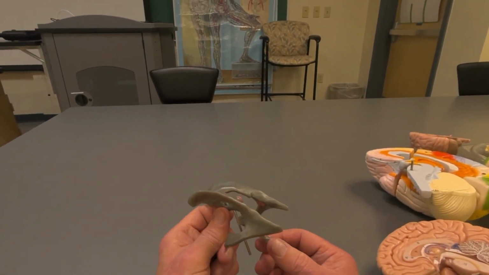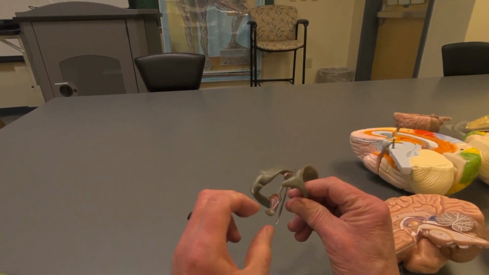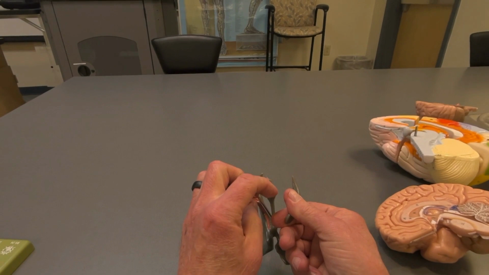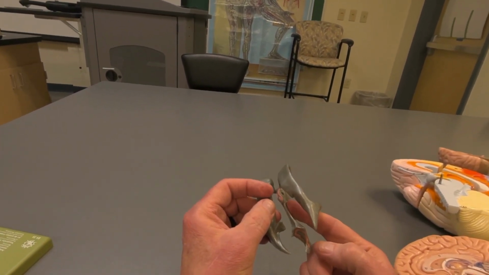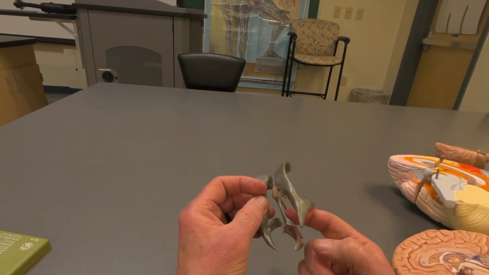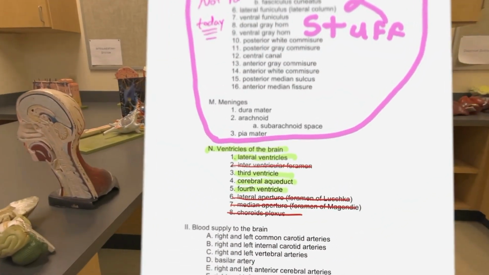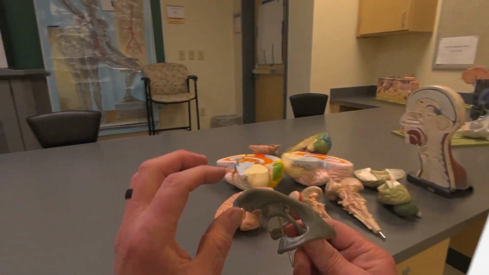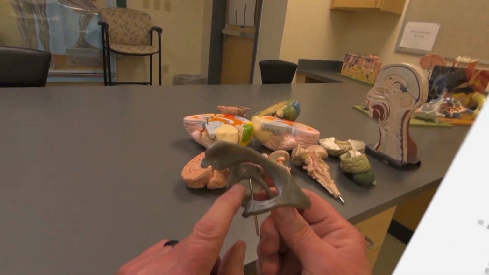thalamus. Now, down here hanging off the bottom of this, sort of kite-shaped, is the fourth ventricle. And connecting the two is this little pipe-like structure that is called the cerebral aqueduct. So back over here on the notes, we have lateral ventricles, which we can see here. We have the third ventricle, which I'm going to say a sentence.